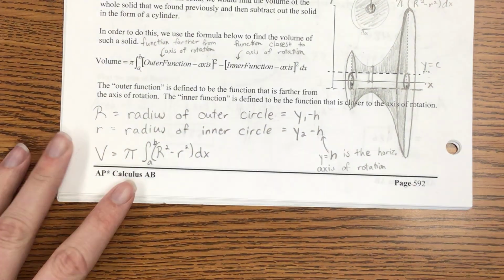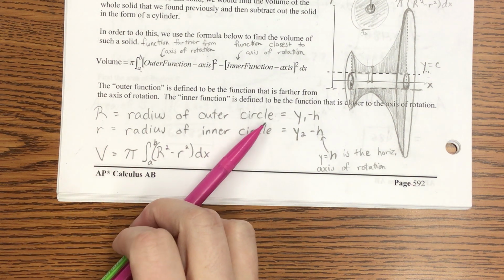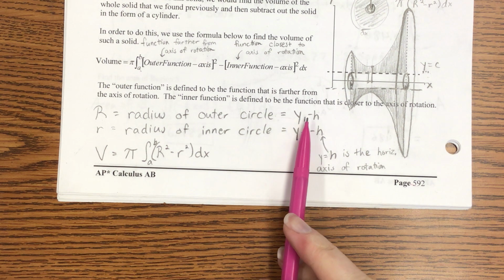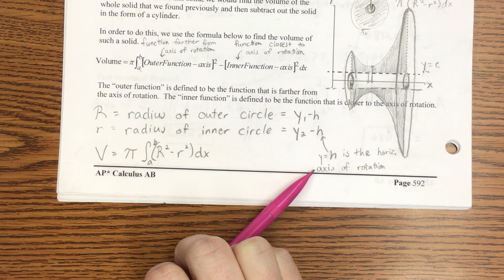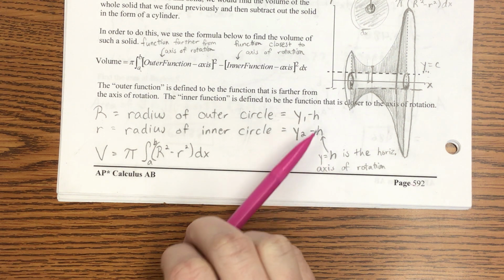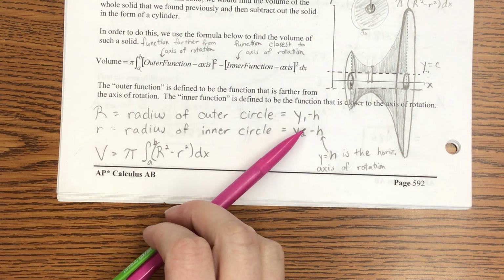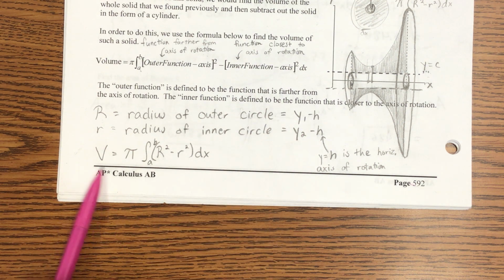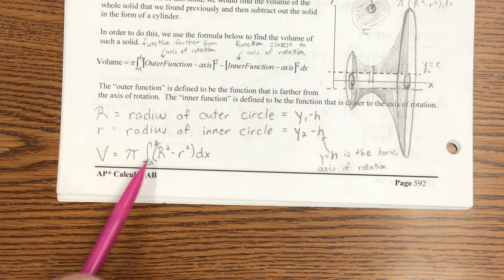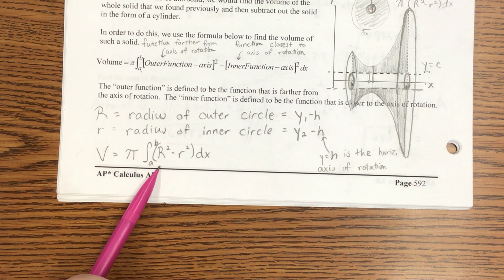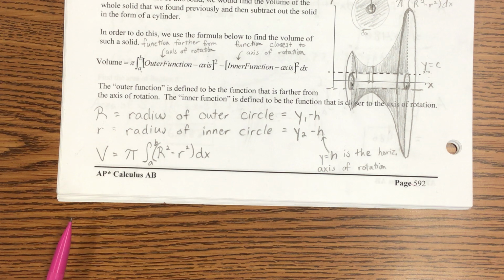So this is some notation that I'll be using for the rest of this lesson. Big R is the radius of the outer circle. So it's your function y1 minus h, and h is the horizontal axis of rotation. So if it's like y equals 2, this would be a 2. Little r is the radius of the inner circle, which is y2 minus h. And then you'll use this exact formula to find volume. So volume equals pi times the integral from a to b of big R squared minus little r squared dx.